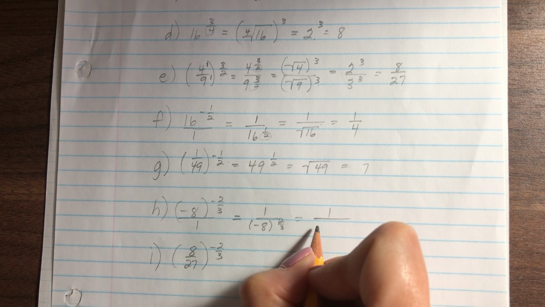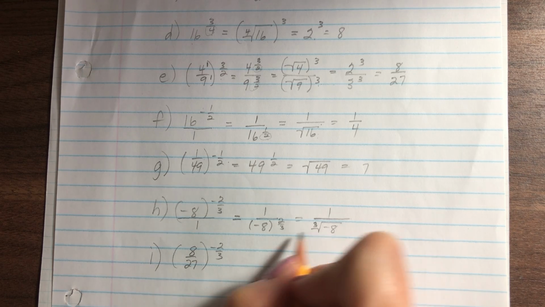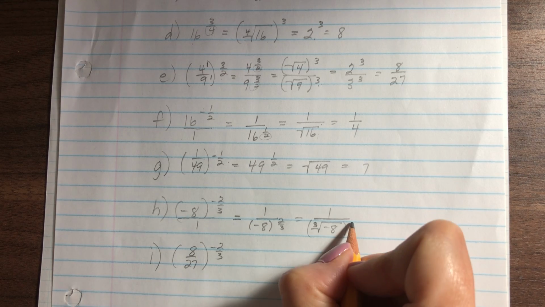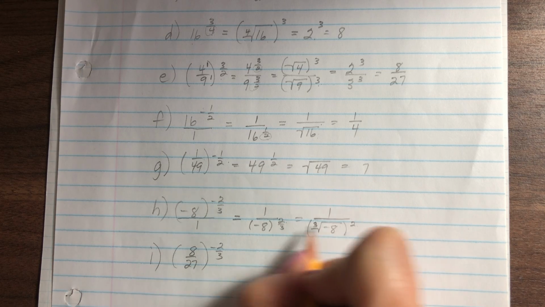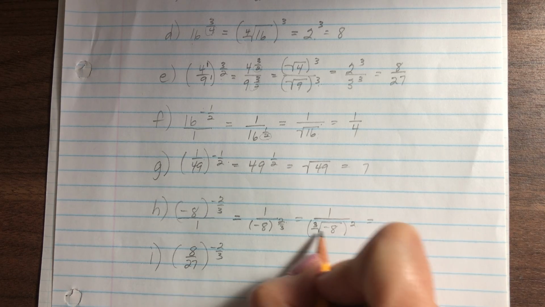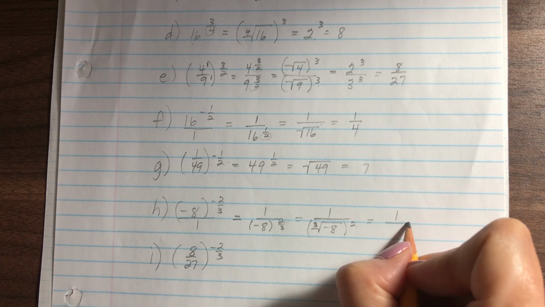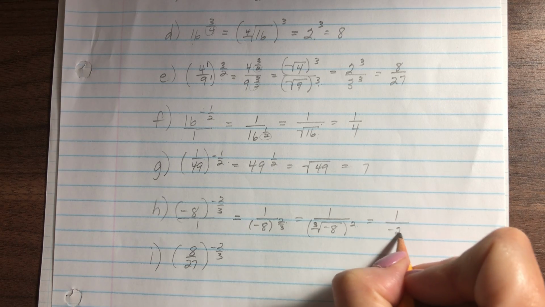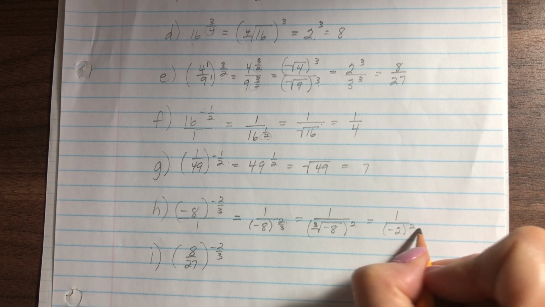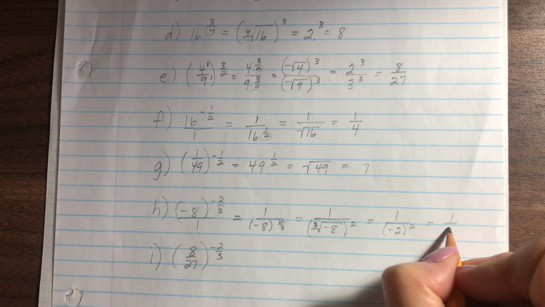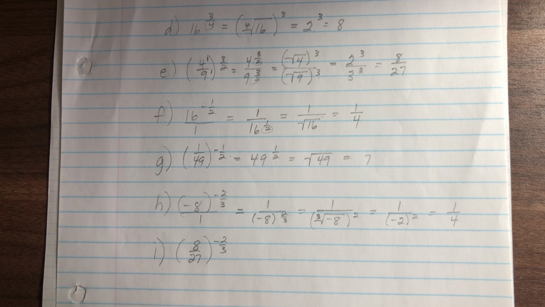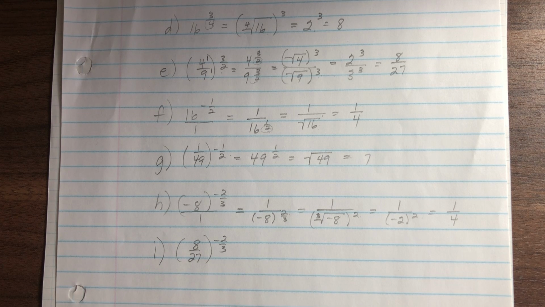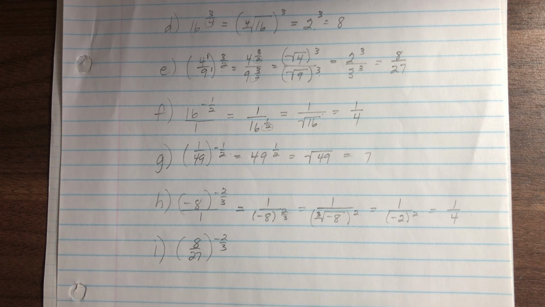Rewriting the denominator as a root, I would write it as the cube root of negative 8, since the denominator is 3, and all of it will be squared since the numerator is 2. Cube root of negative 8 is a number that when multiplied by itself 3 times gives me negative 8, and that is negative 2. When negative 2 is squared in the denominator, you end up with 4. So the final answer would be 1 over 4.